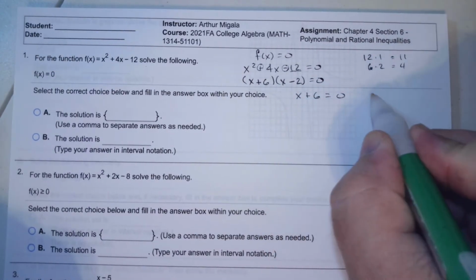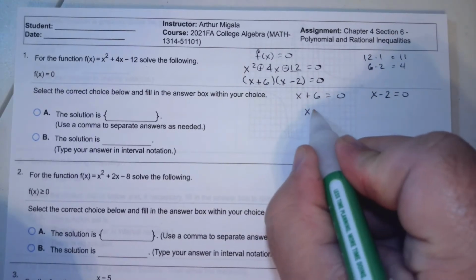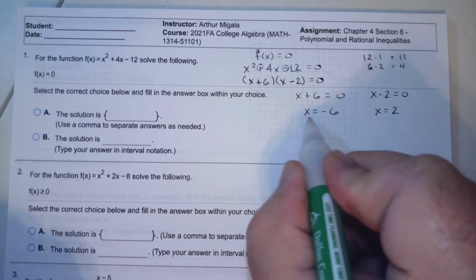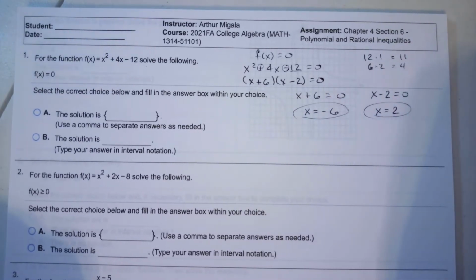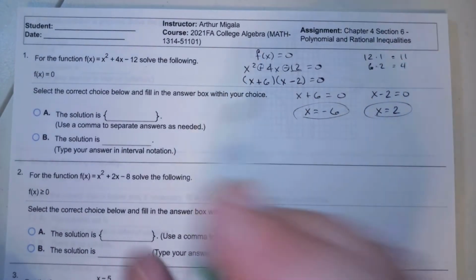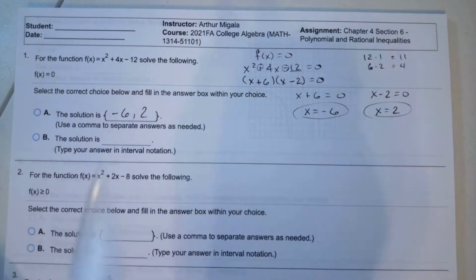So now you take both of those factors, set them equal to 0, and solve for x. Those are my solutions. So my solution is negative 6 and 2.